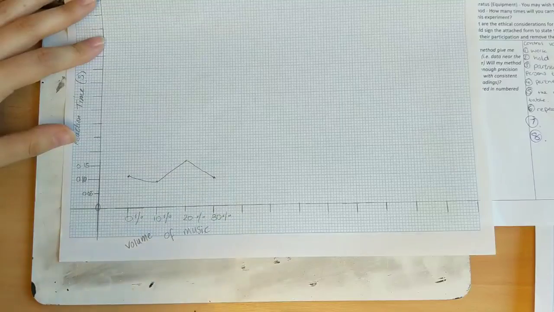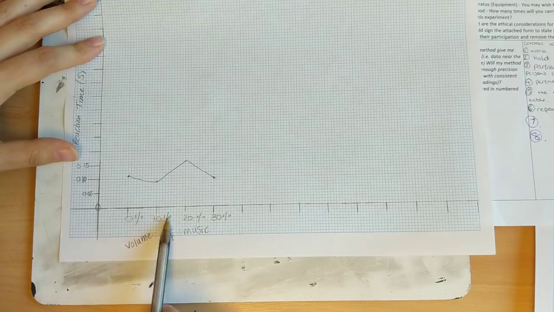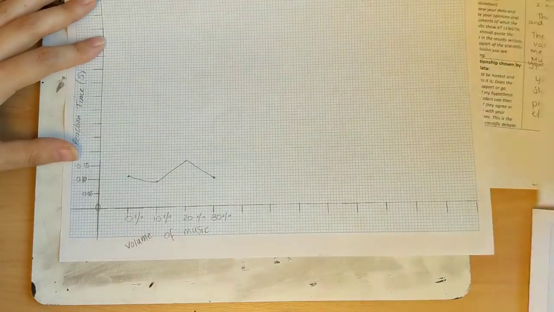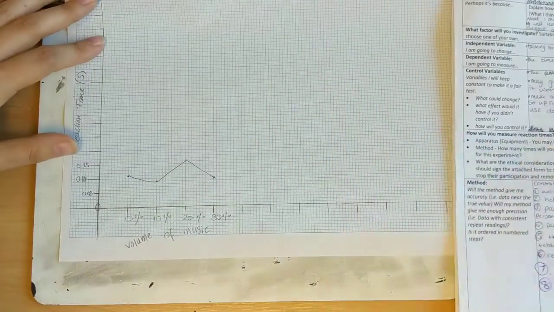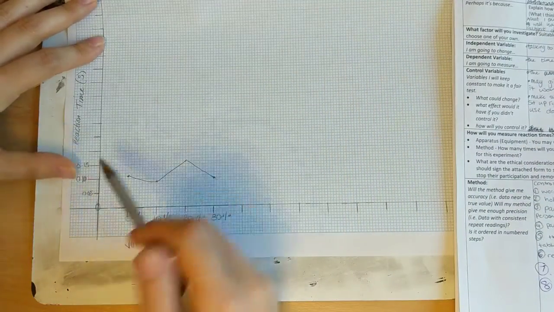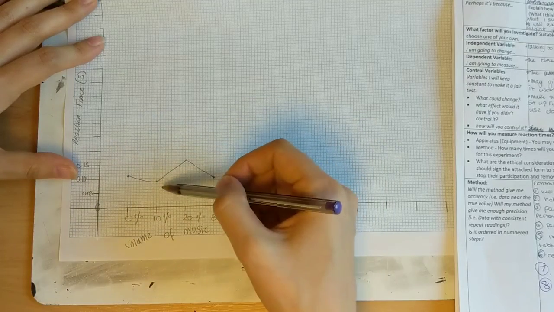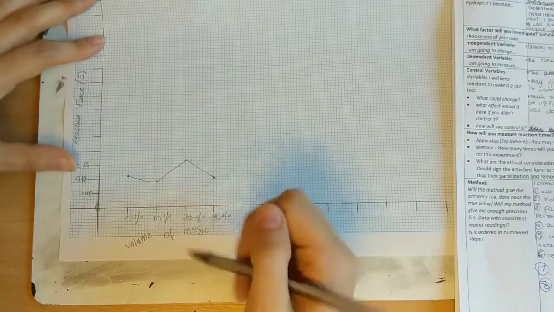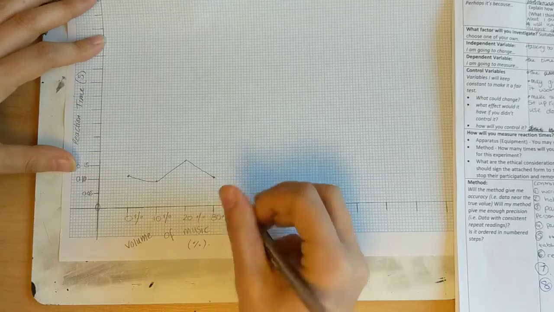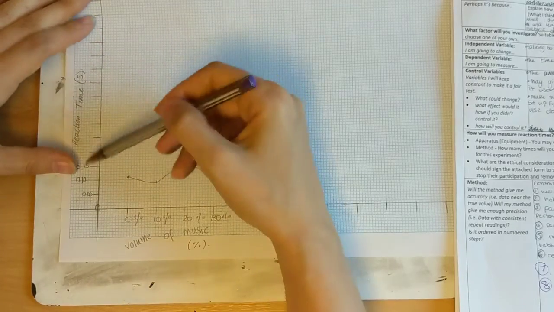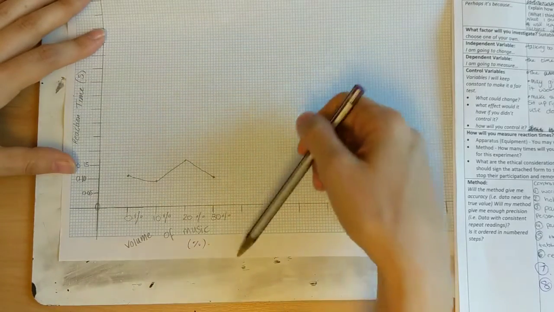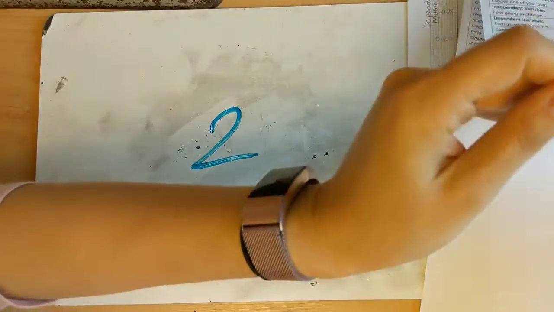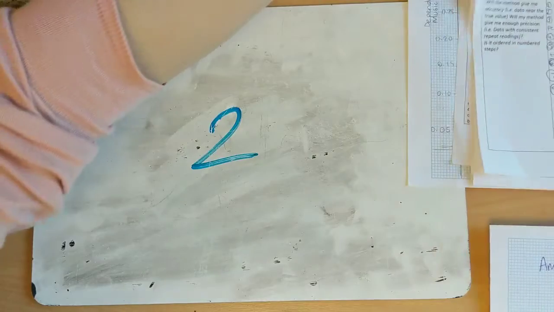Your graph: 10, 20, 30, yep. Is that what you had in your results table? Yep. 0.05, yep, that's all perfect. Volume of music in percent. Put the percent at the bottom rather than on each one of those. And seconds. It needs to take up 2/3 of the axes, otherwise it's perfect. You won't get the marks in the exam if it doesn't take up 2/3 of the axes scale.